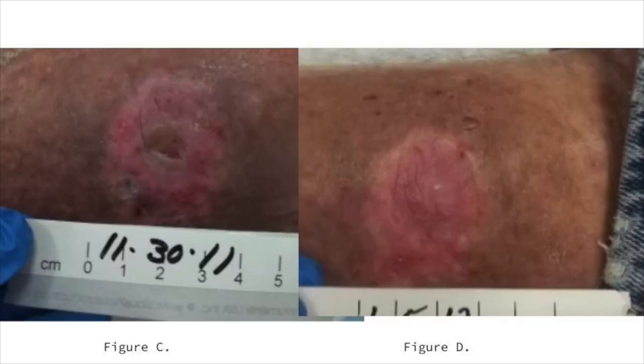Figure C shows 1 month of using dressing treatment. The wound size was reduced to 0.5 by 0.25 by 0.25 centimeters. The wound appeared optimally moist and mostly re-epithelialized. Figure D, the venous stasis ulcer completely closed with excellent aesthetic results after only 2 months of dressing care. Carl was extremely pleased and went home within a few days of completing his treatment.